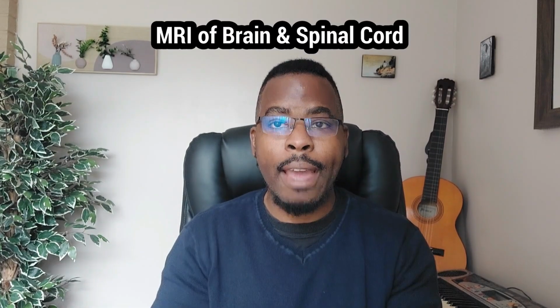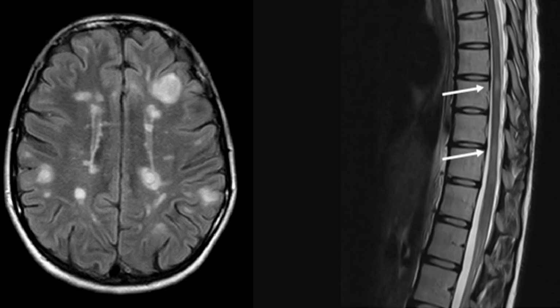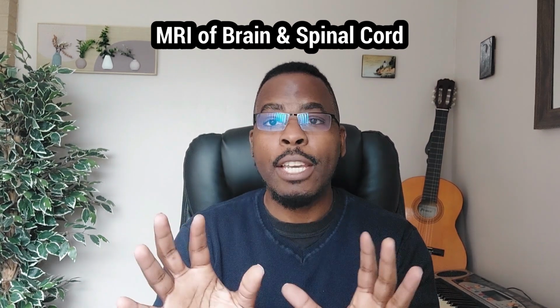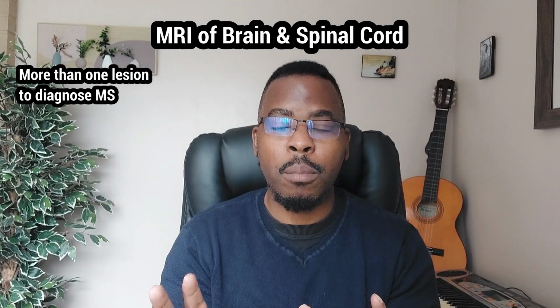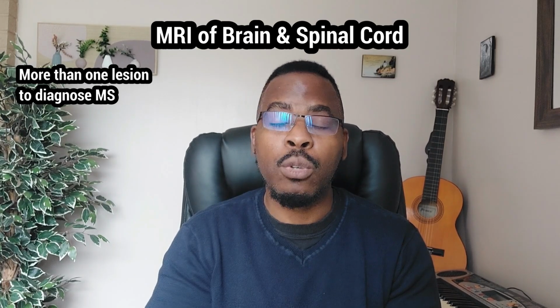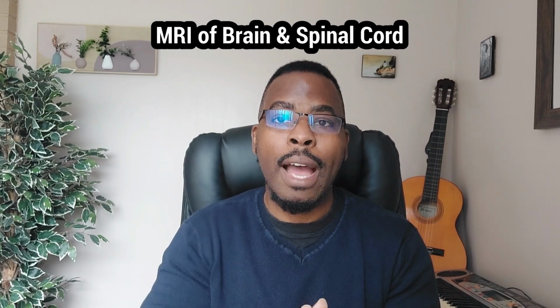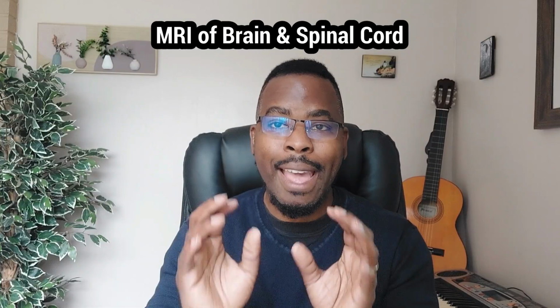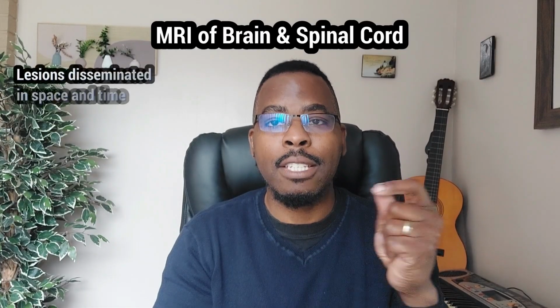Now, one of the main investigations to do is an MRI scan, which will visualize any lesions in space and time, whether it's in the brain or in the spinal cord. Now, the only problem of an MRI is that if you just have one lesion that shows up in MRI, one lesion is not enough to diagnose MS because you need more than one lesion. So this is why in some people, diagnosing MS using an MRI takes time because you either have to wait for another relapse or for another lesion to appear because you need evidence of lesions disseminated in space and time.